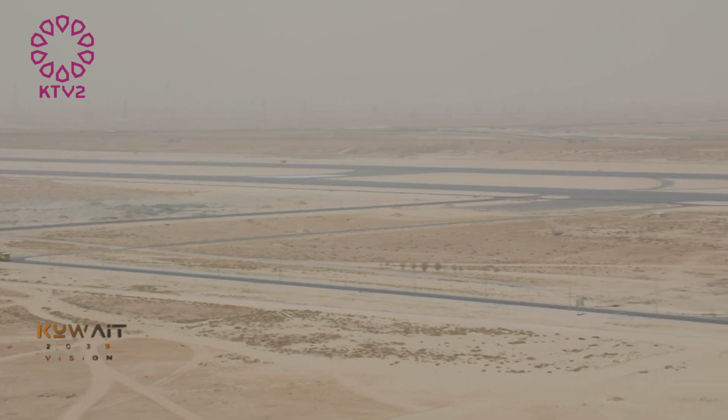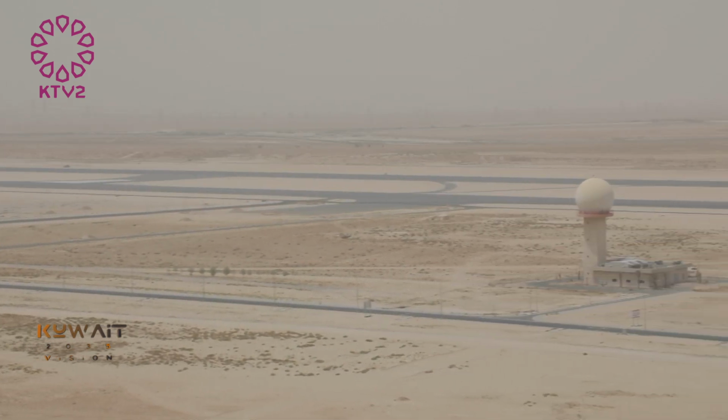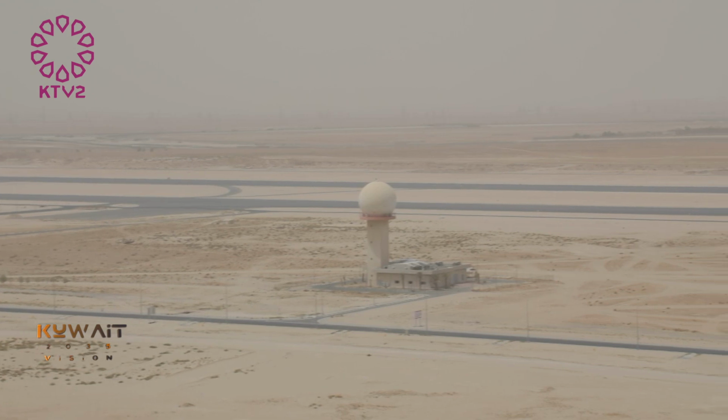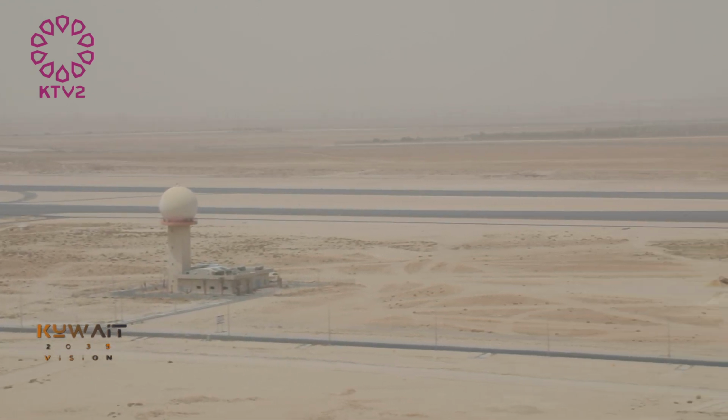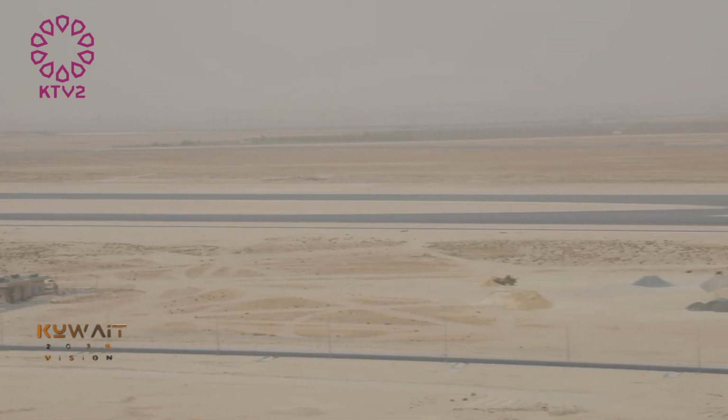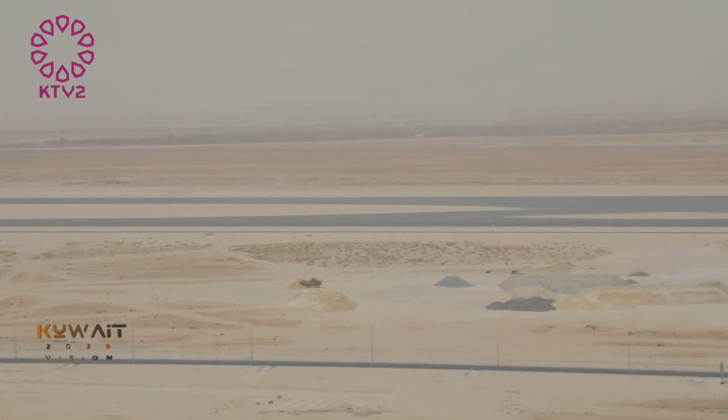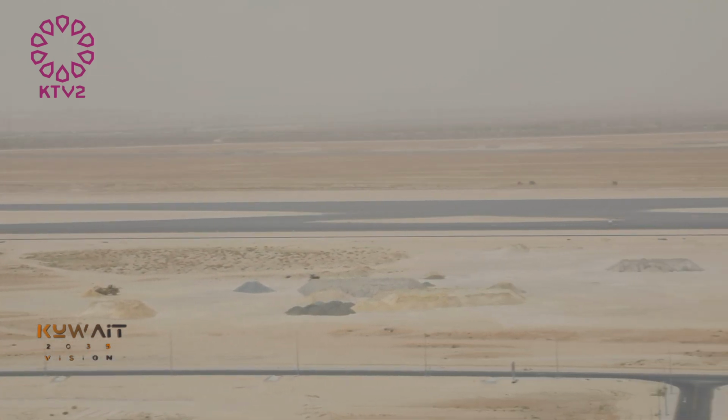The new eastern and western runway is distinguished due to its ability to receive giant Airbuses and Boeing aircrafts, as well as the usage of advanced systems and mechanisms.